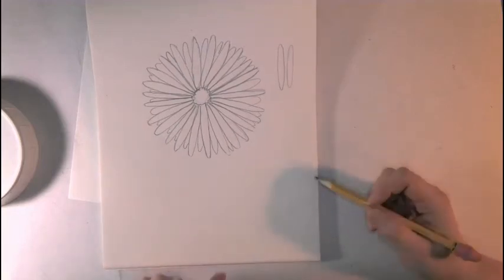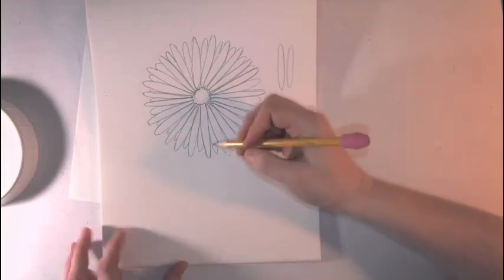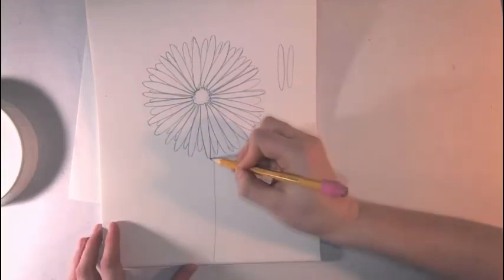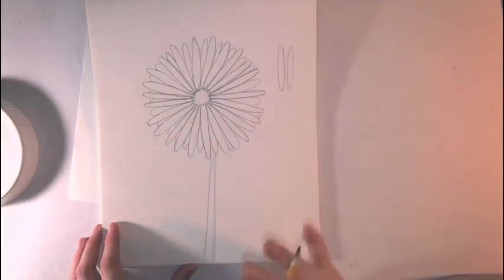We're going to add the little bud and the stem. So the stem's going to come down, and it's a pretty straight stem again, and they're skinny. We don't have a lot of flowers that have really big stems.